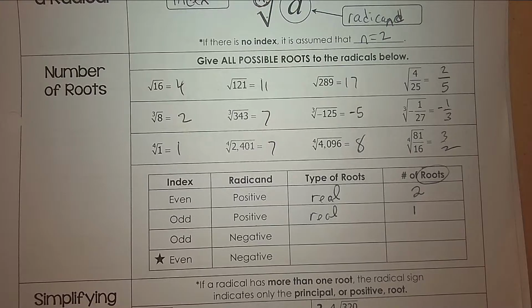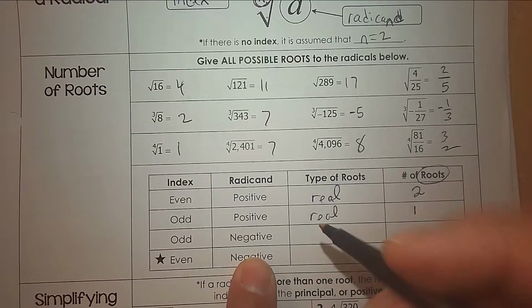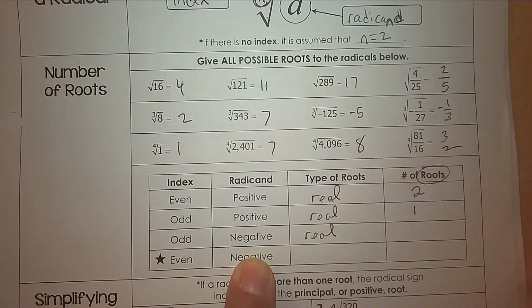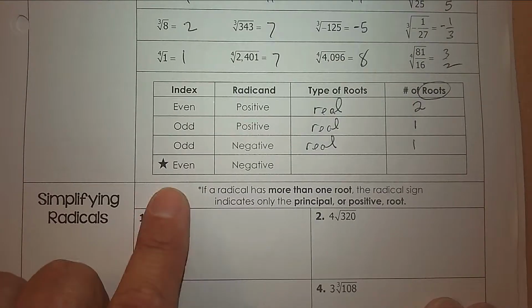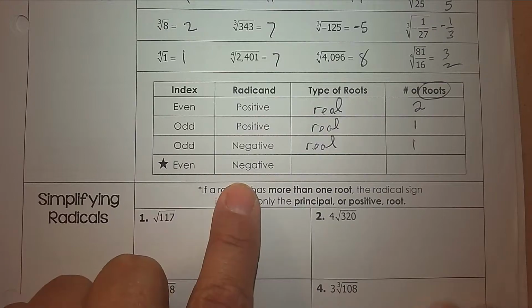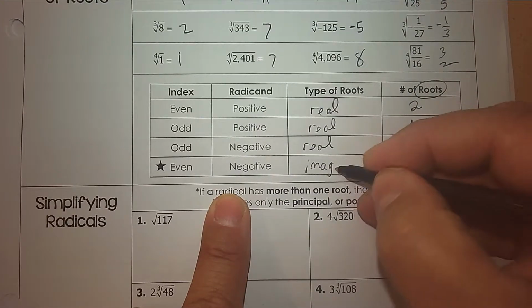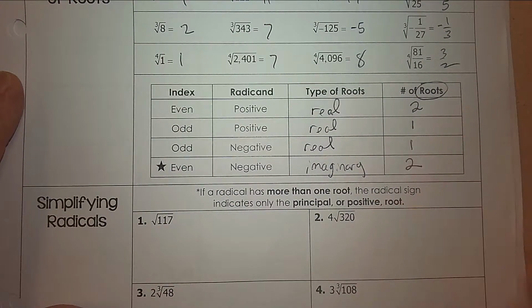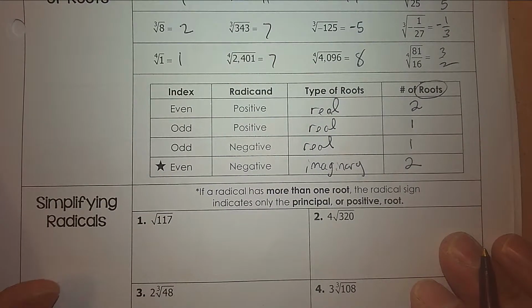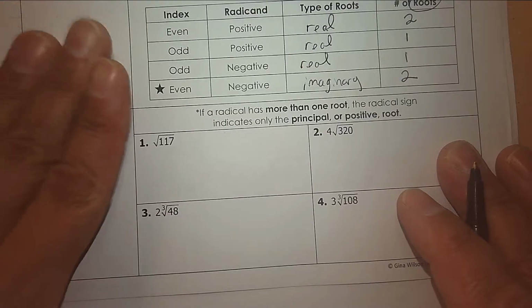So it can't be positive or negative for a cube or fifth root. If the index is odd with a negative number, again, it's real, and you only have one answer that's negative. But the last part is the big one: if you have an even index and a negative number, this one is going to be imaginary. If you solved it, there would be 2 imaginary answers, but they're not real. We'll do this more when we have our lesson on solving equations.